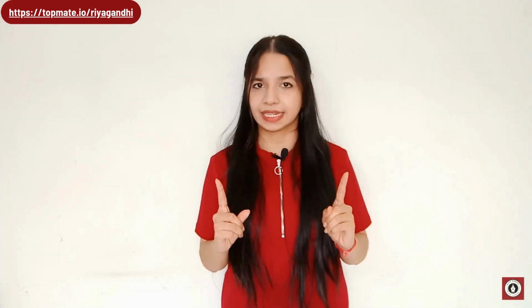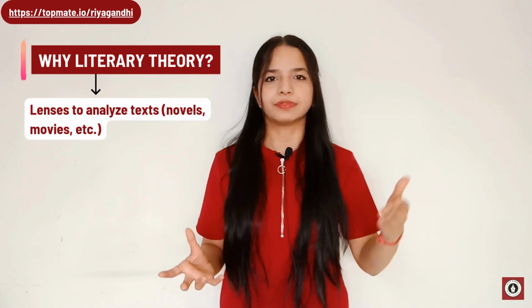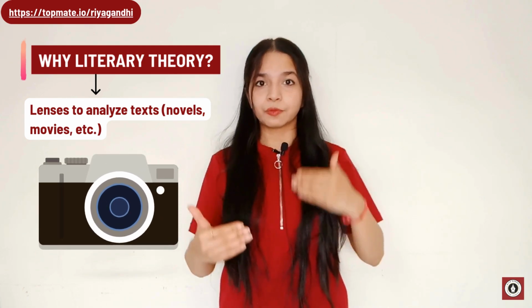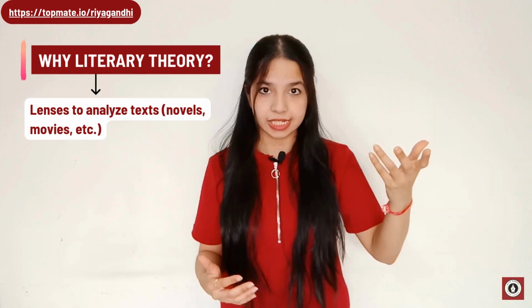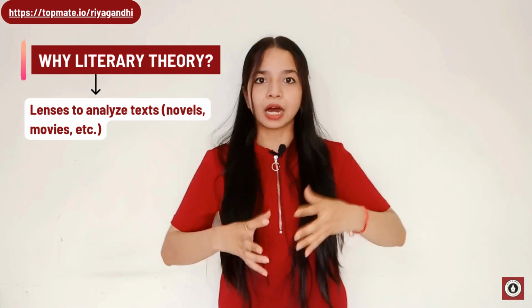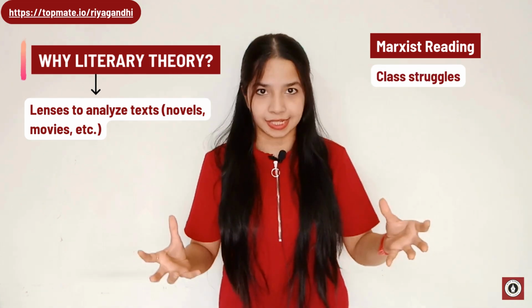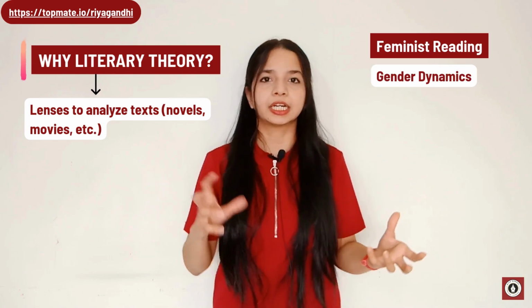Before we jump into the tips and tricks, let's get one thing very clear. Why do we even have to study literary theories in the first place? Literary theories are like the lenses through which we analyze each and every text. Think of it like the camera lenses, right? Wherein we highlight any one aspect of a work. Think of it like the camera filters, right? For example, a Marxist reading of a novel or a movie will highlight the class struggles. A feminist reading, on the other hand, will highlight the gender dynamics of that particular text or movie.